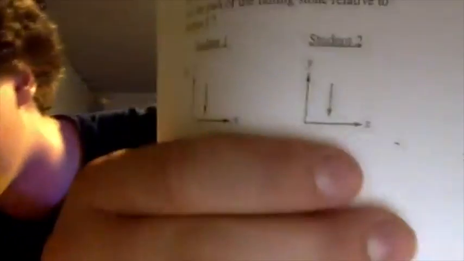So let's go through the options here. Number 1, we have 2 downward facing arrows. This is incorrect because for student 1, it's correct because student 1 has the same velocity as the stone, meaning that the displacement in reference to each other is going to be 0 in the x direction.